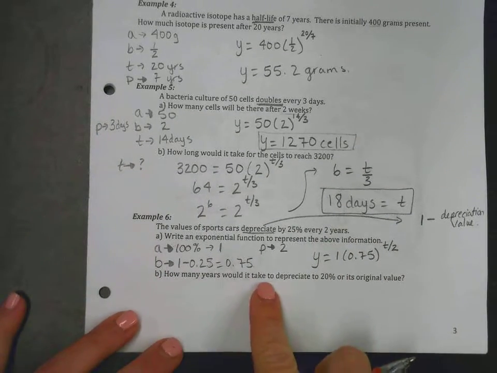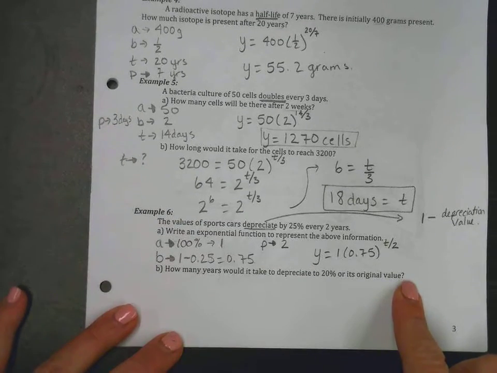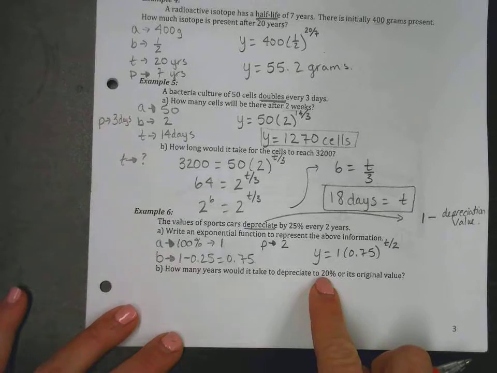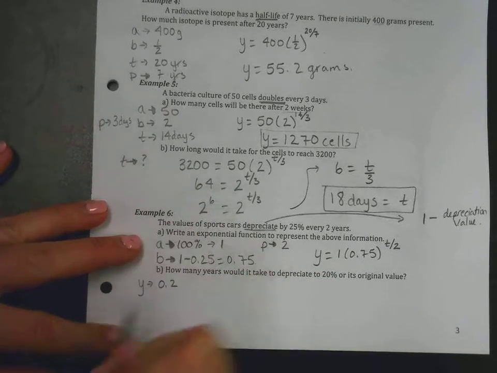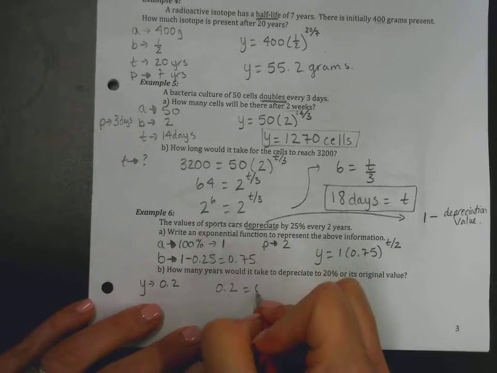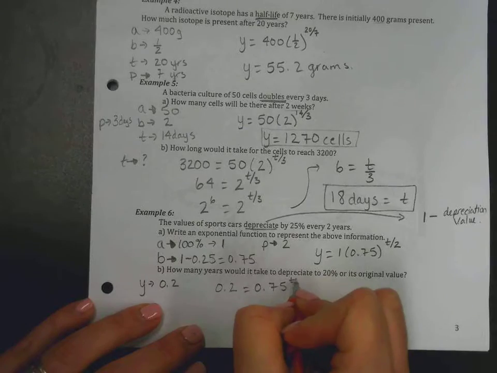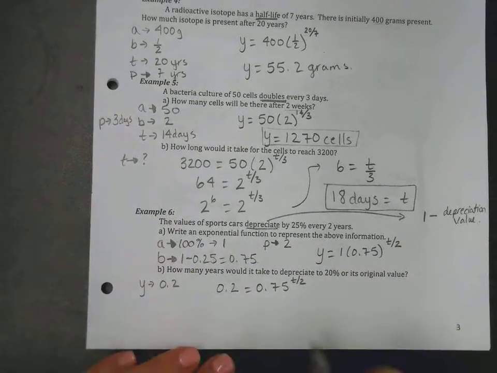How many years would it take to depreciate to 20% of its original value? So 20% of its original value as a decimal would be 0.2. So I'm going to substitute 0.2 in for my Y value. And technically I don't need the 1 in front because that's not going to affect it.